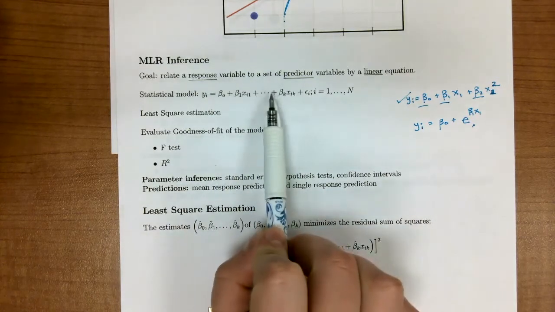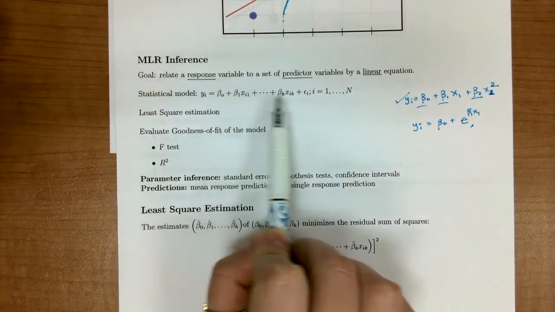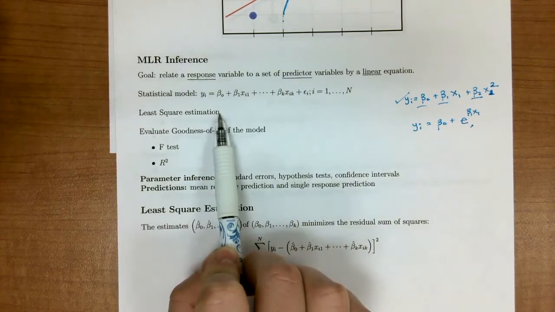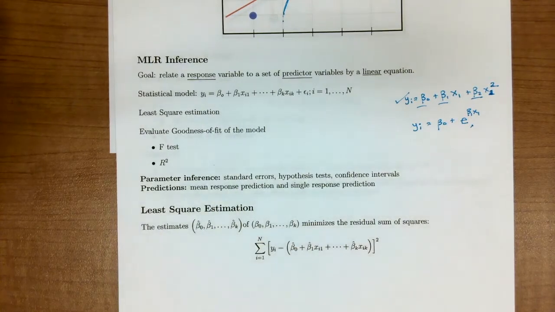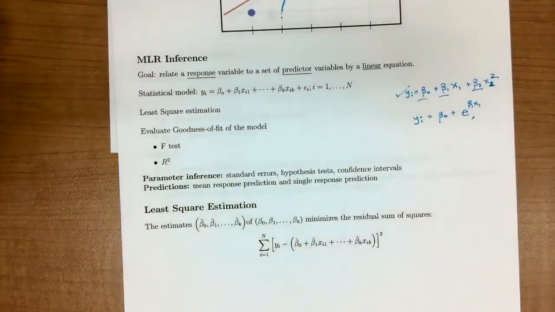So we have a population model. We are now going to then estimate to figure out what these parameters are. Then we want to do some type of evaluation. How good is our model we got from our estimates to the truth? And we're going to be looking at the F-test and R-squared diagnostic. We can also do parameter inference, which relates to standard errors, hypothesis testing, confidence intervals, and we can also make predictions of the mean response and a single response prediction, which we will all talk about this week.